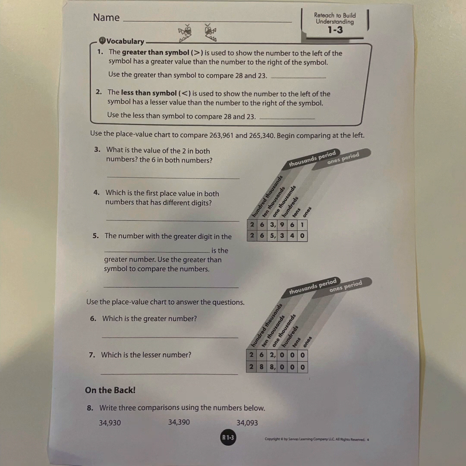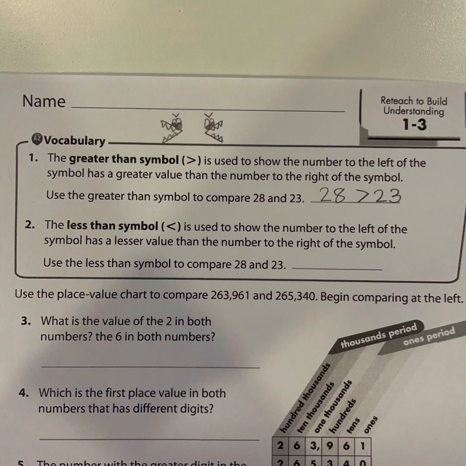So you're going to look at those two numbers and think which one is greater, and you're going to write that number first. So we know that 28 is greater than 23, and we're going to put the greater than symbol in between them. Okay, so you'll see that the symbol is open towards the greater number, and we read this number sentence or this comparison as 28 is greater than 23.